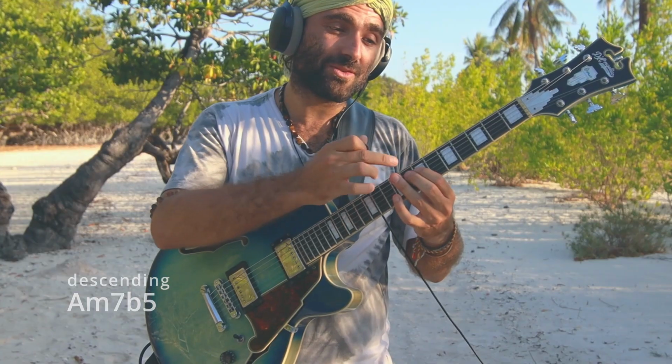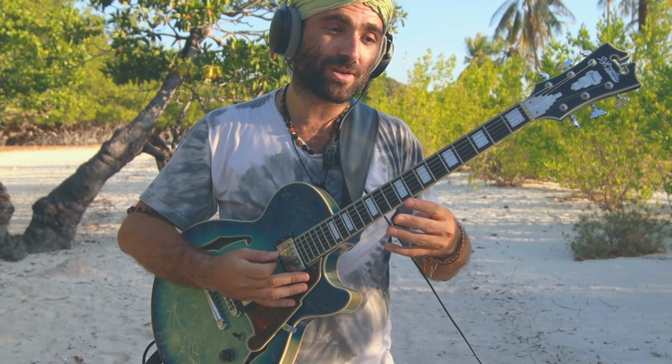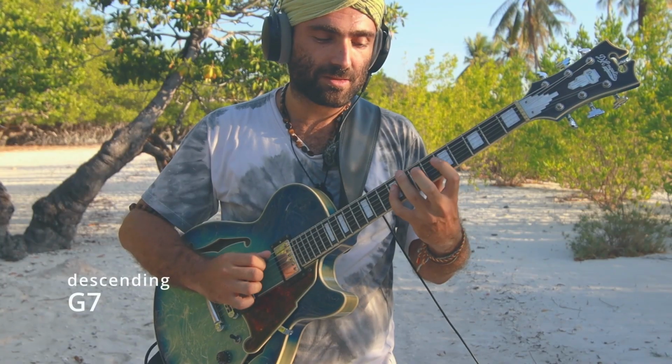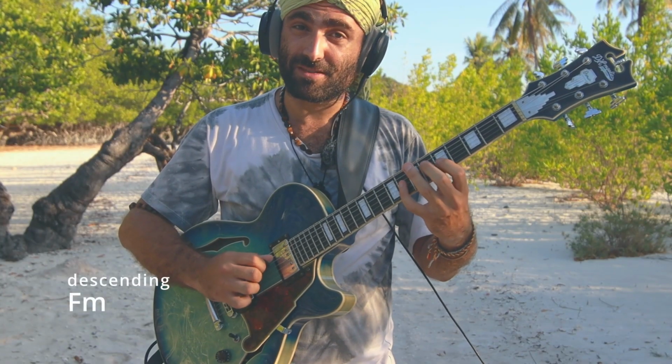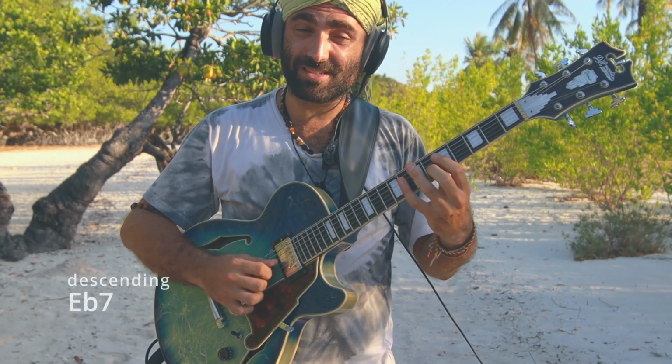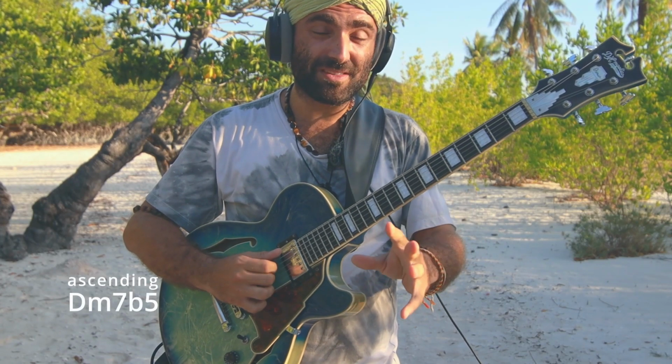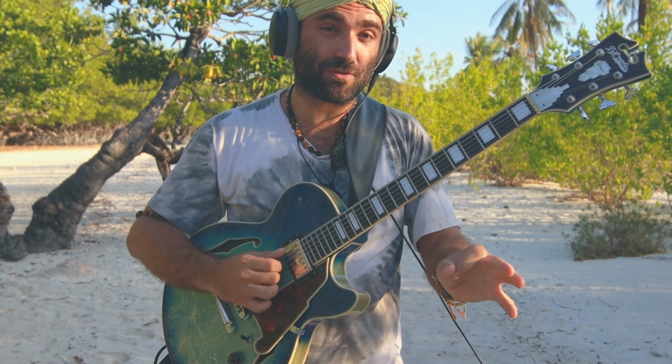And then from that we go 4 perpetual consecutive descending chords: G dominant, F minor, E flat dominant, D half diminished. All of them starting from the 7th degree of the chord.